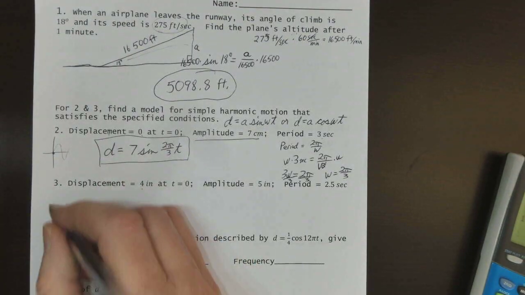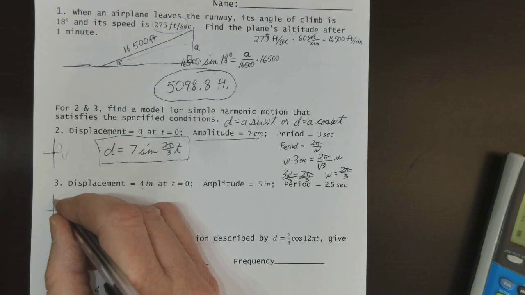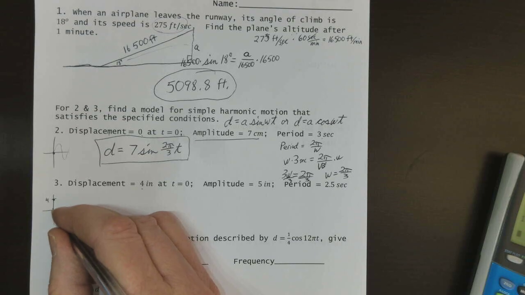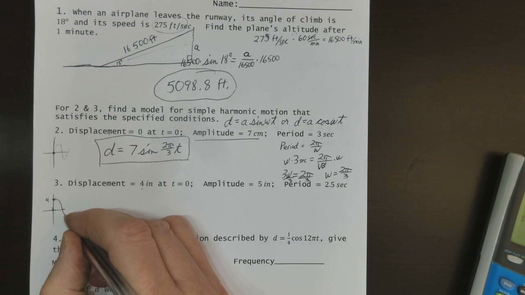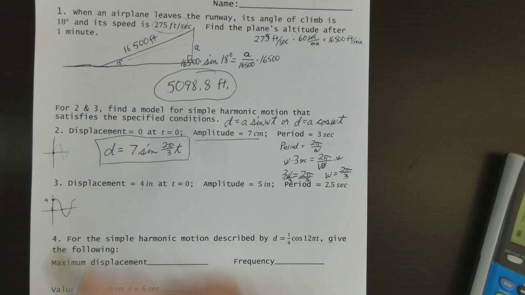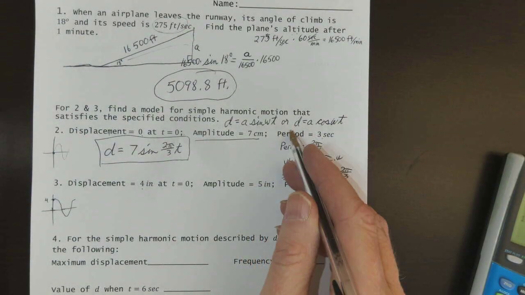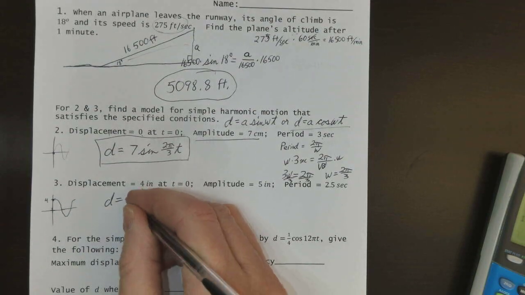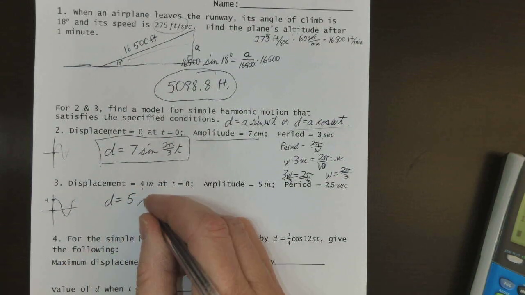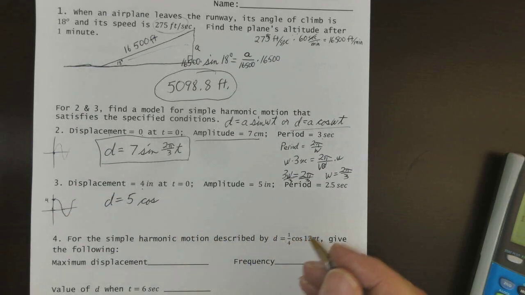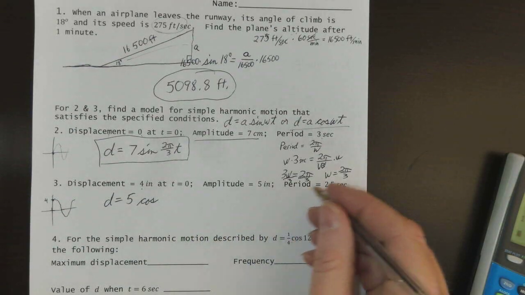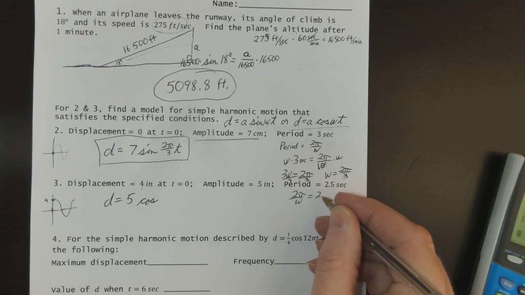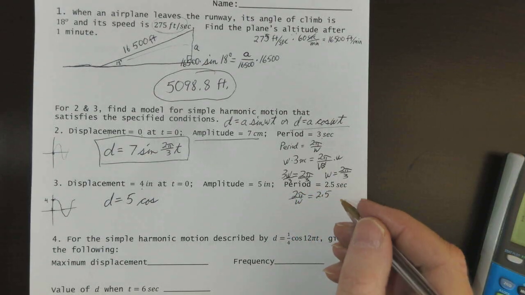On this one, the displacement is 4. If this is 4 right here, at t equals 0. This is where t is 0. And so that's this model more, and that looks like a cosine. So D is equal to A, which is 5 inches here, times the cosine, and then w, the period is 2 pi over w, so 2 pi over w is 2.5 seconds in this one.